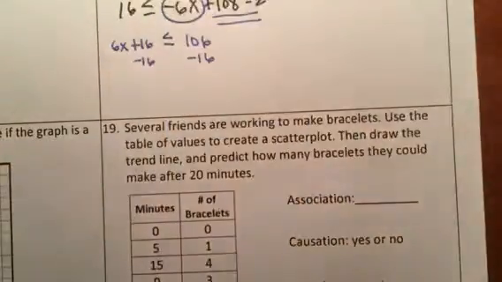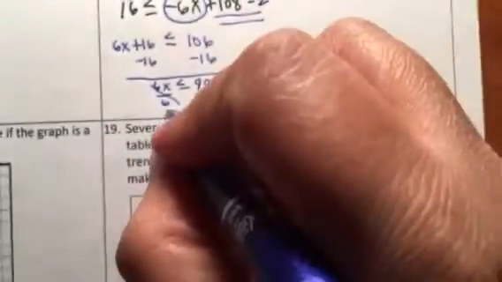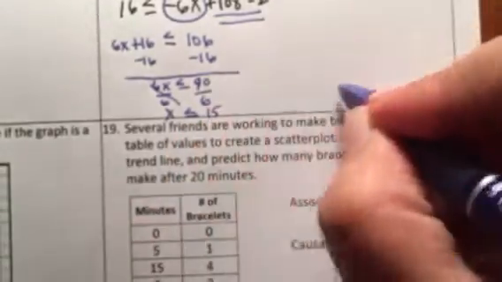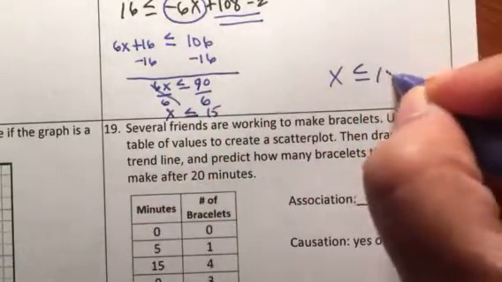So my final answer will be 15. So 6x, why did I divide by 6 just a second ago? Because we want x by itself. So x is less than or equal to 15. And there's your answer.